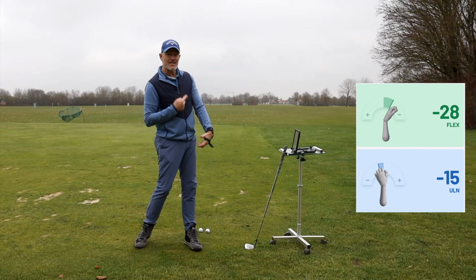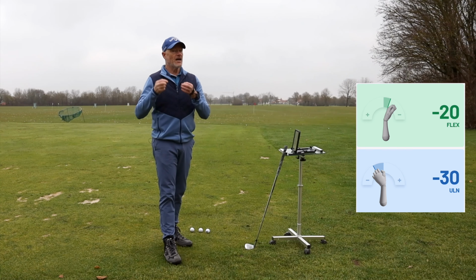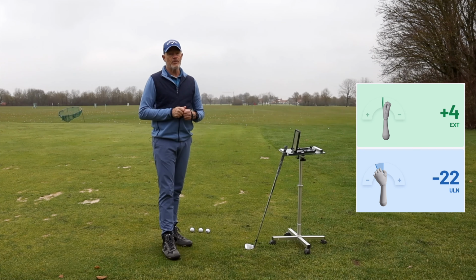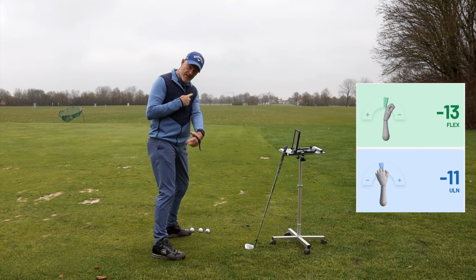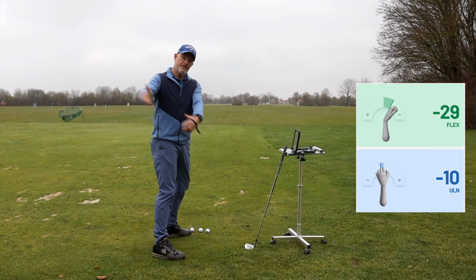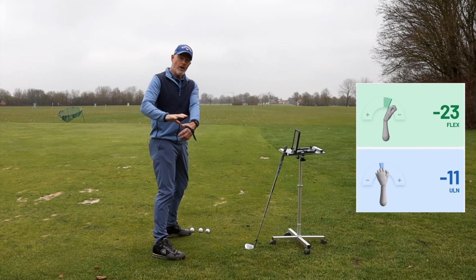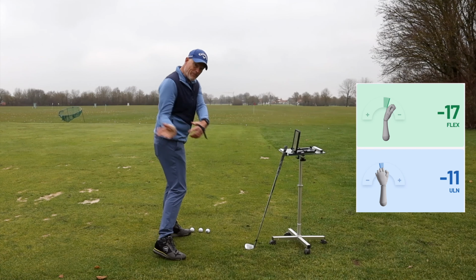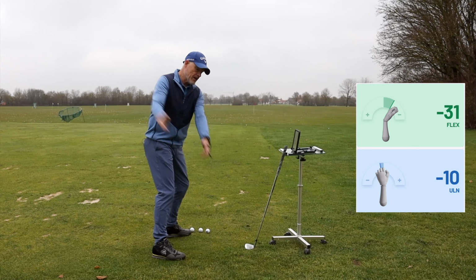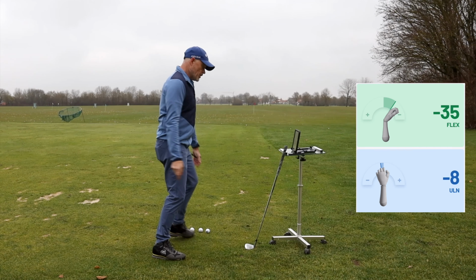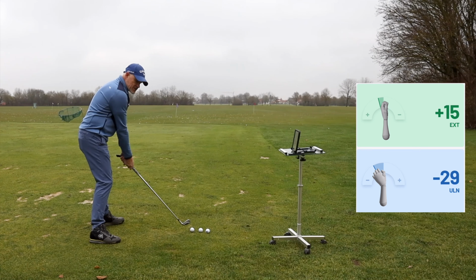pulling the lead arm back into its socket and accelerating the arm down towards the ball, which means that your arms are active at the beginning of the downswing. However, it is your lead arm which is active rather than your trail arm. And your lower lead arm and hand are passive at that stage in the swing. So you can actually see, hopefully, that happening in the swing.